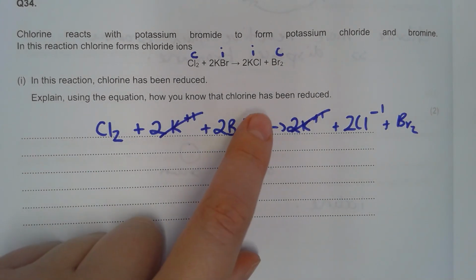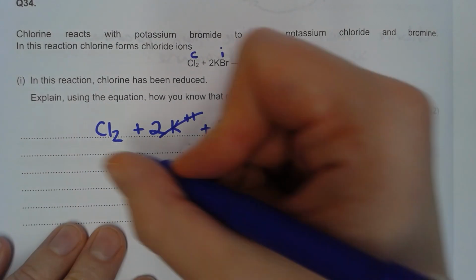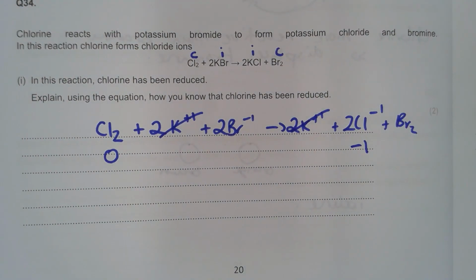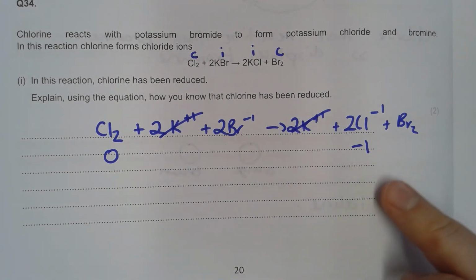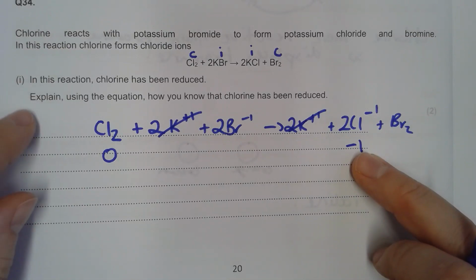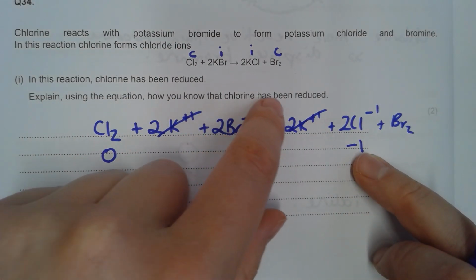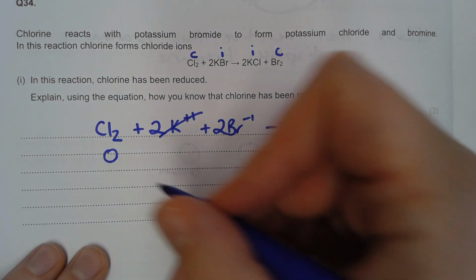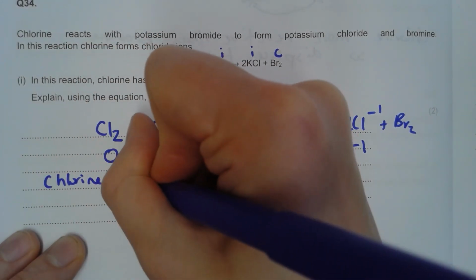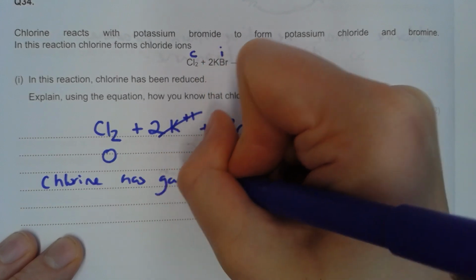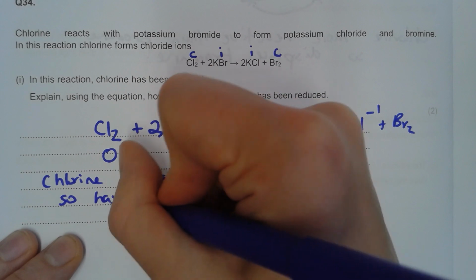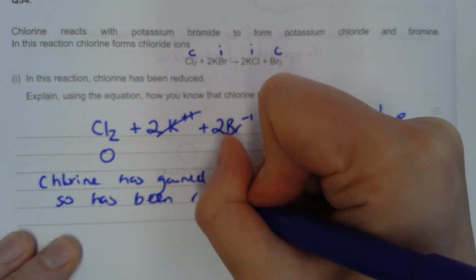And they're asking me specifically to talk about chlorine, and I can see that chlorine starts with no charge on the left-hand side, but ends up with a -1 charge on the right. Now, if it has a minus charge, it means it must have gained electrons. So explain using the equation how you know that chlorine has been reduced. Okay, and I can say chlorine has gained electrons, so has been reduced.